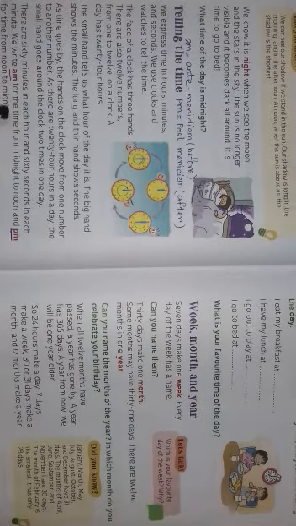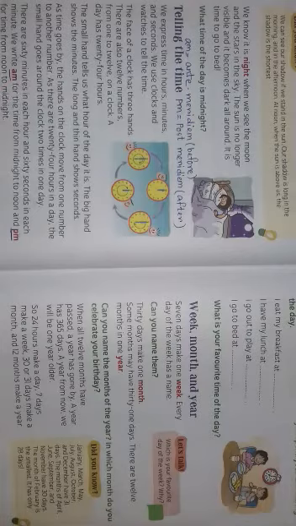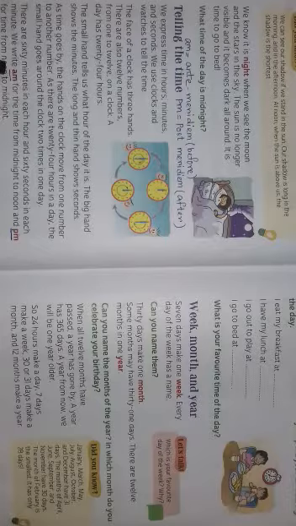We write AM for time from midnight to noon and PM for time from noon to midnight. So students, we give a short name, AM, for the time that begins from midnight to noon, and PM for the time from noon to midnight. So what is the full form of AM?